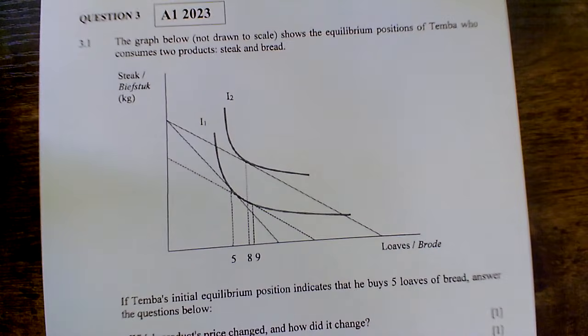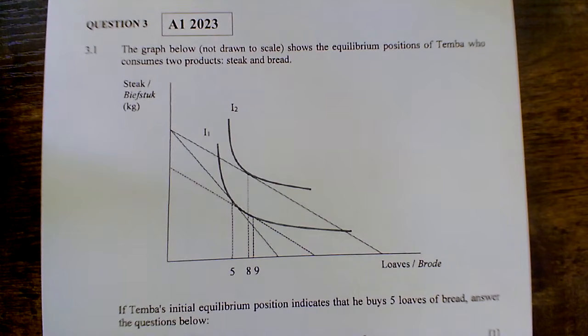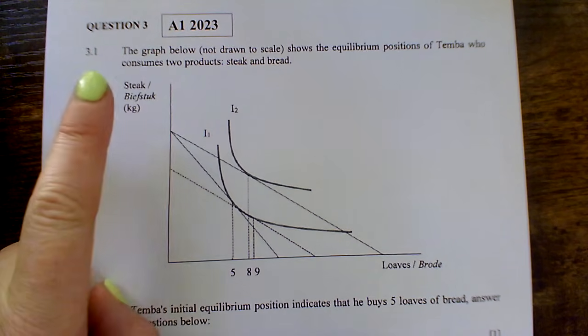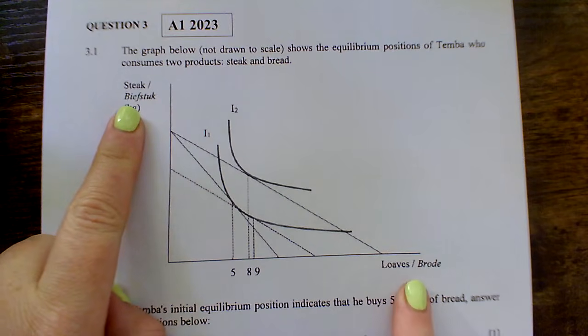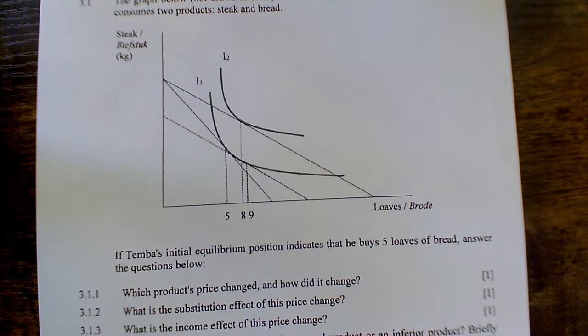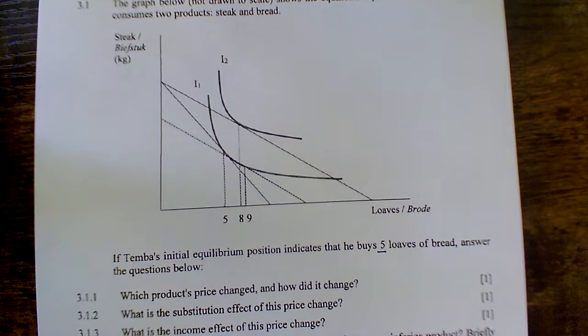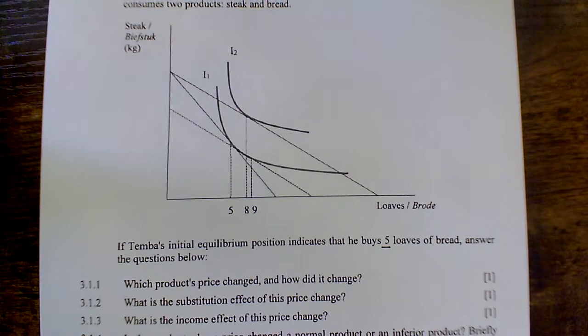I'm now going to go to theory that looks at the Hicksian decomposition. So we get given the following graph, not drawn to scale, that shows the equilibrium positions of Temba, who consumes two products, steak and bread. So he spends his money between kilograms of steak and loaves of bread. If Temba's initial equilibrium position indicates that he buys 5 loaves of bread, answer the questions below.